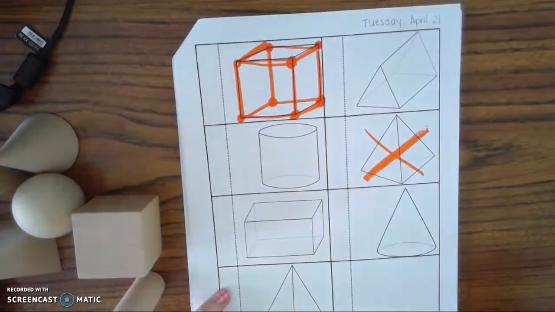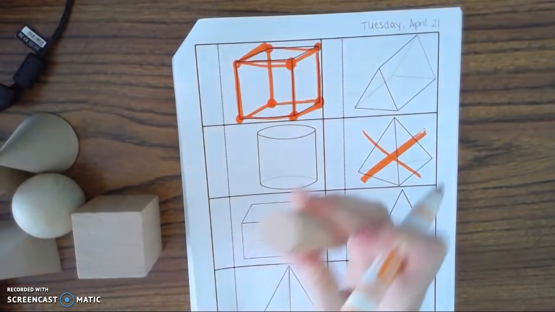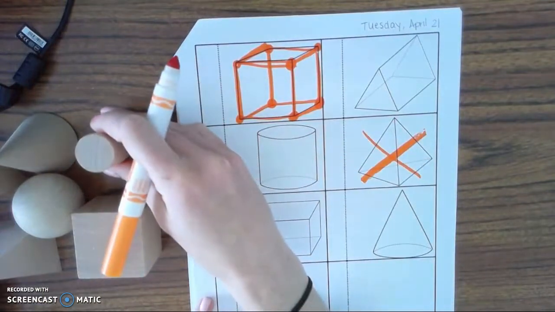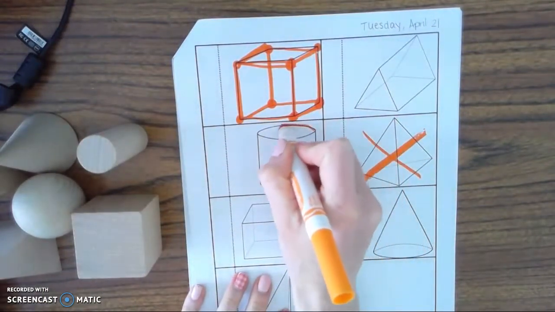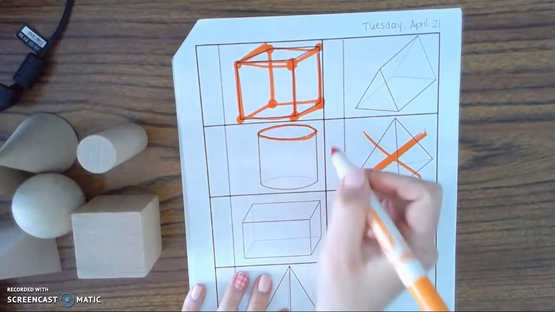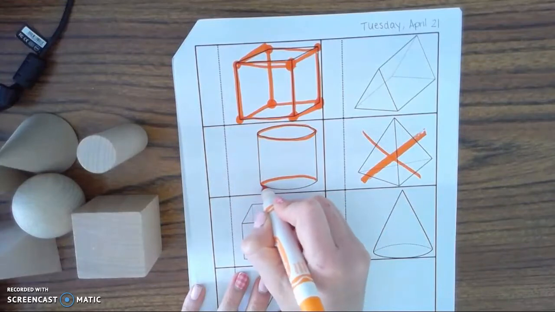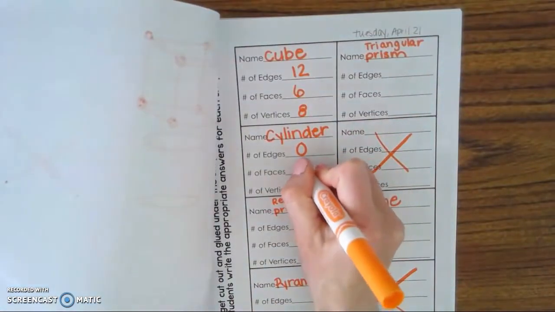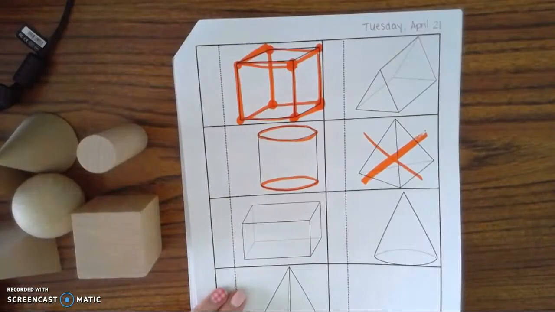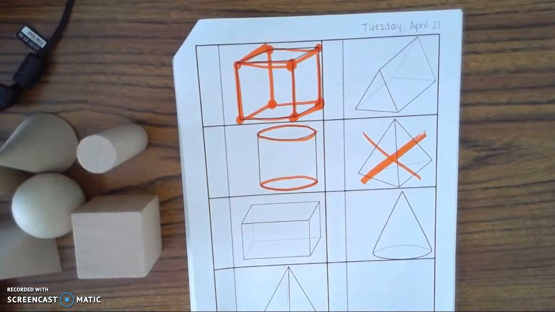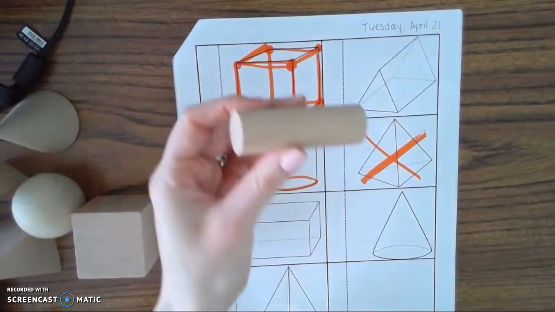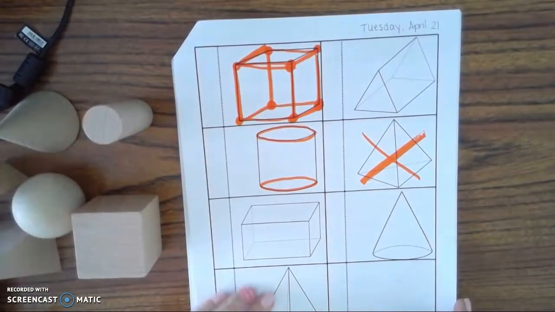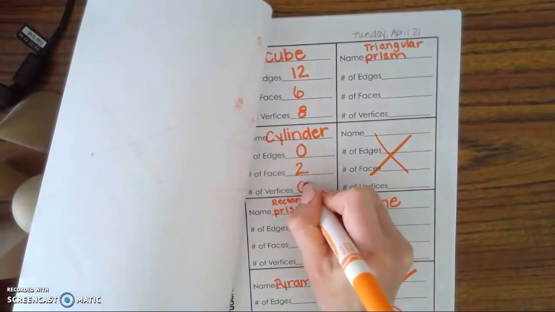a cylinder, okay? Now faces on a cylinder, those are the flat parts, okay? So there is 1 on the top, 1 on the bottom, so that's 2. You can also mark them on here with your marker or your crayon, whatever you were using. 1 on the top and 1 on the bottom. So there are 2 faces. Okay. And boys and girls, do you think there's any vertices in a cylinder? Are there any points on my cylinder? No, there's no points on my cylinder. So a cylinder has 0 vertices. Okay?